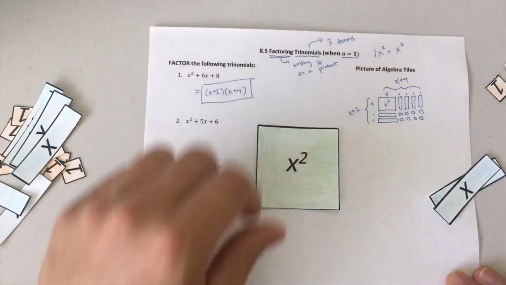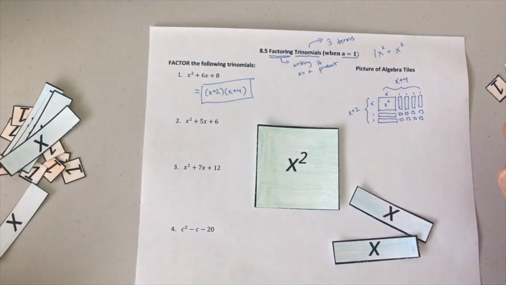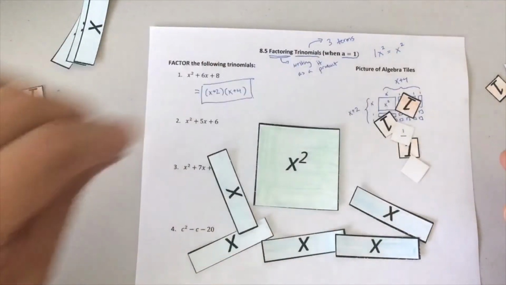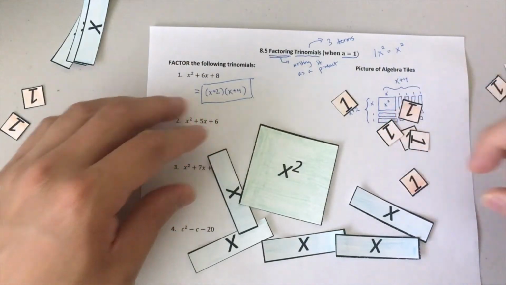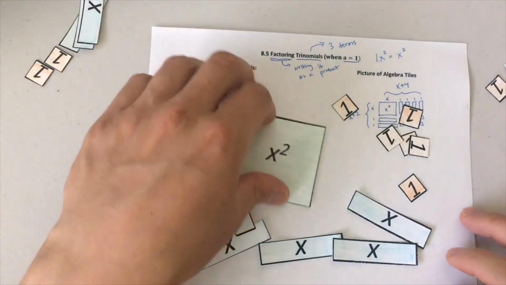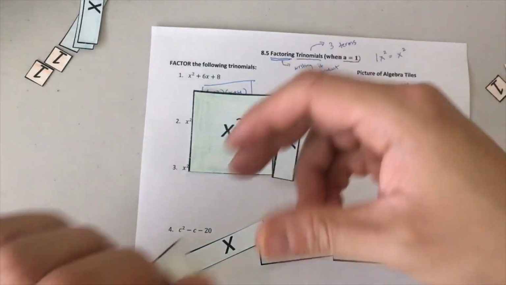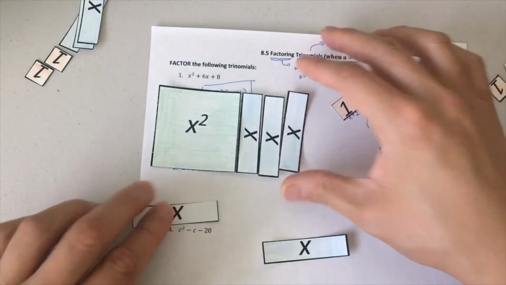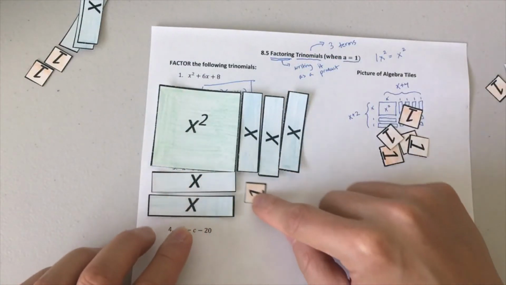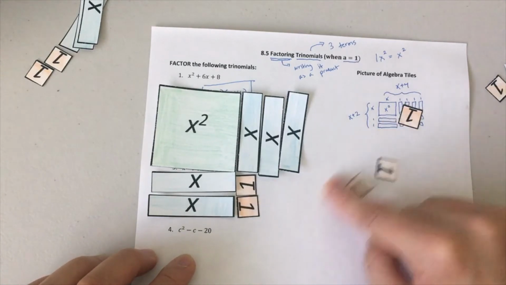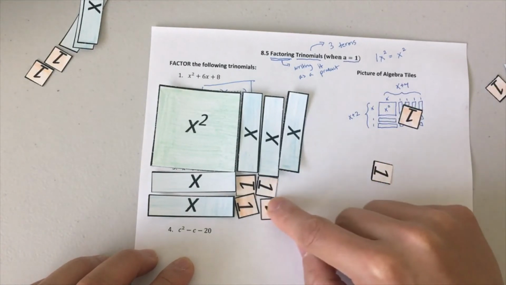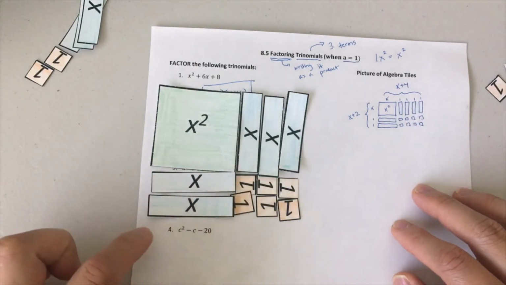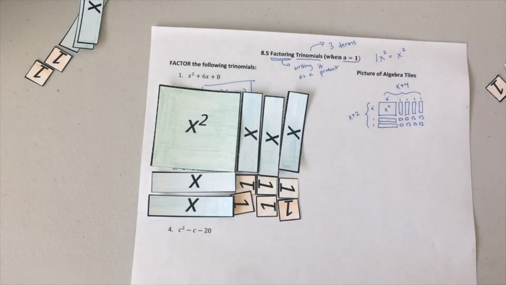So here you should have started off with an x squared tile. You should have gotten 5 of these. And you should have used 6 ones. And what we're going to do is rearrange this into a rectangle. So maybe I'm going to put 3 this way. I'm going to put 2 this way. And then I'm going to fit these ones in. And if you fit the ones in like this, you notice you can form a rectangle. Voila. If you put 3 rectangles going this way and 2 going this way, that will be fine, right? You'll get the same answer in the end.